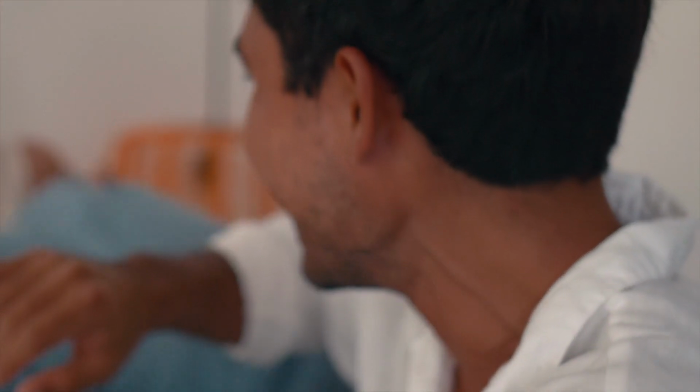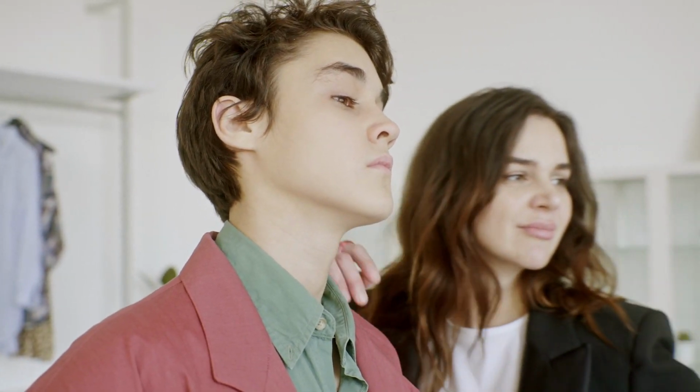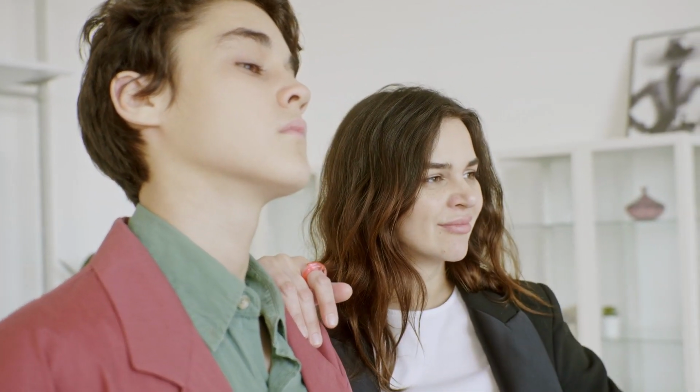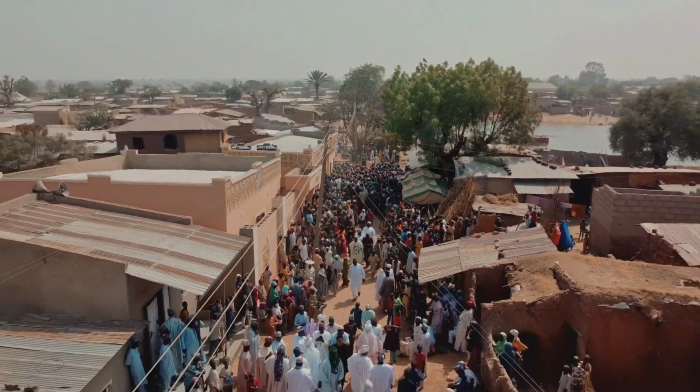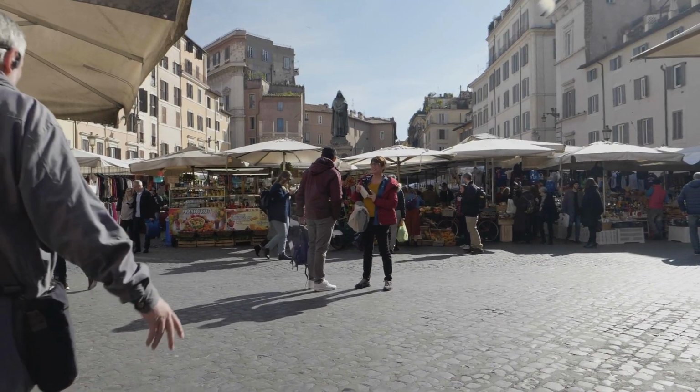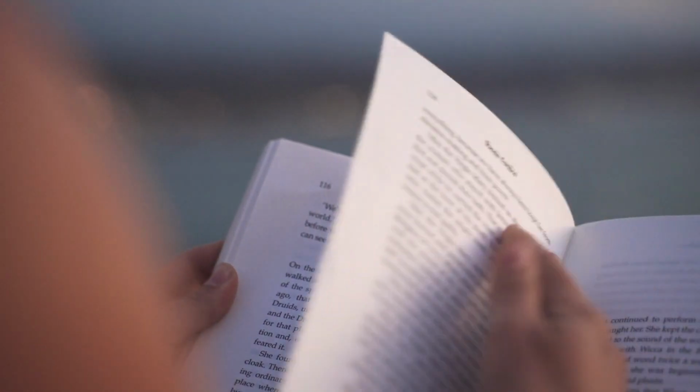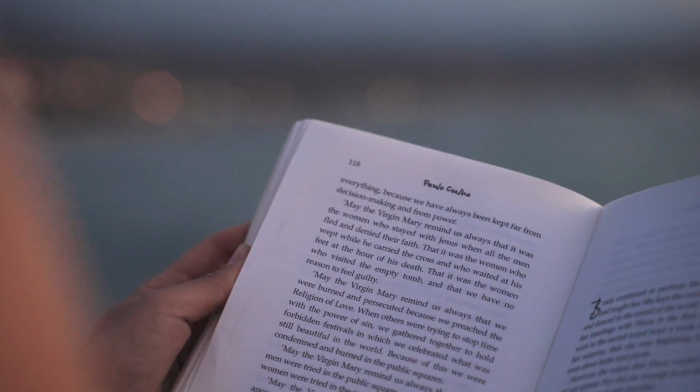Example, instead of writing, "John was tall and strong," you could describe him like this: John towered over the crowd, his broad shoulders cutting through the sea of people as he moved with a confident, steady stride. Describing a scene is about setting the stage for your story, giving the reader a sense of place and atmosphere.